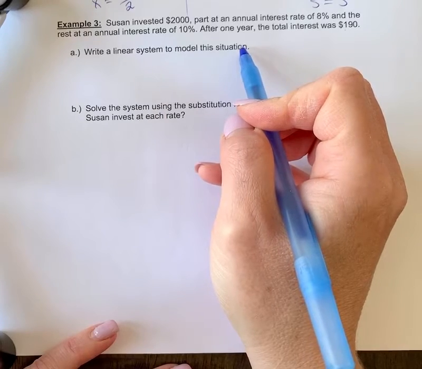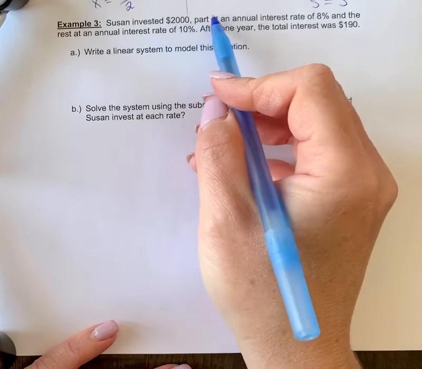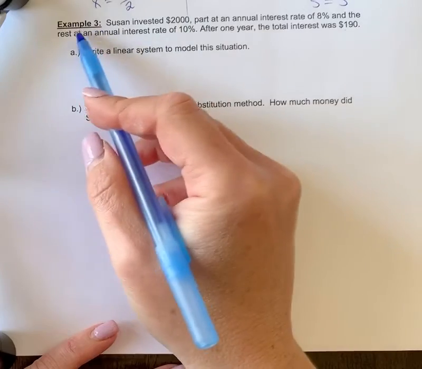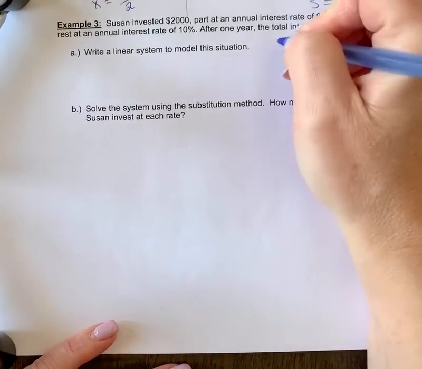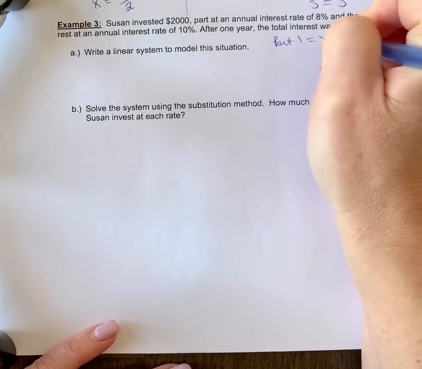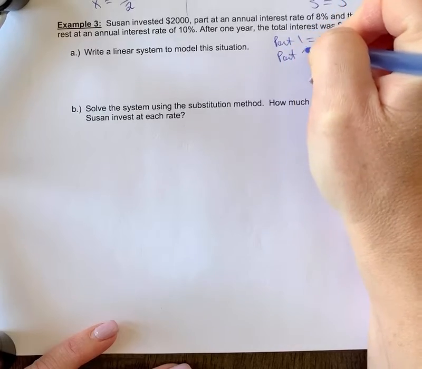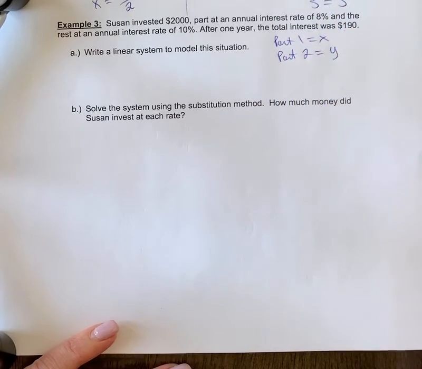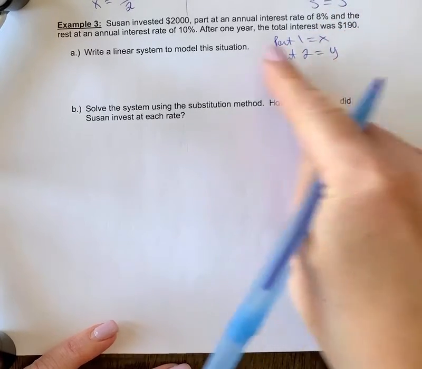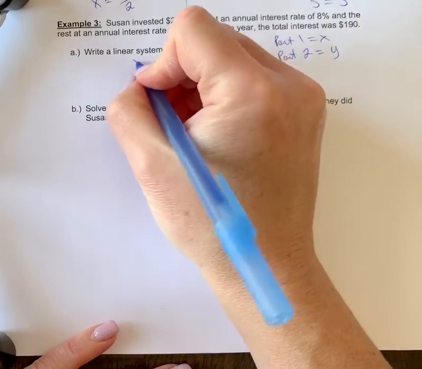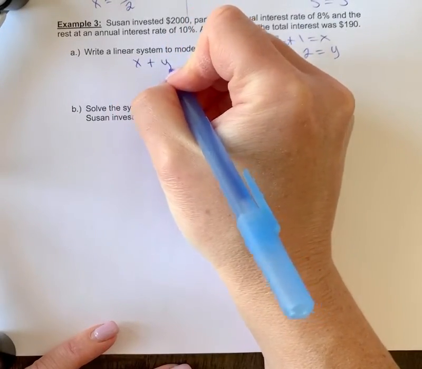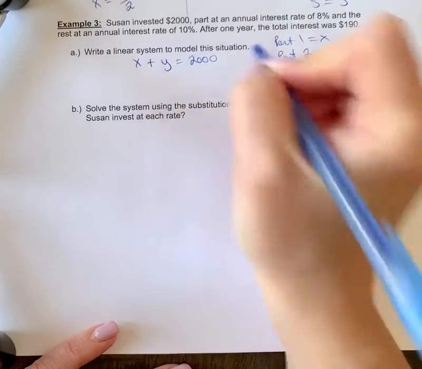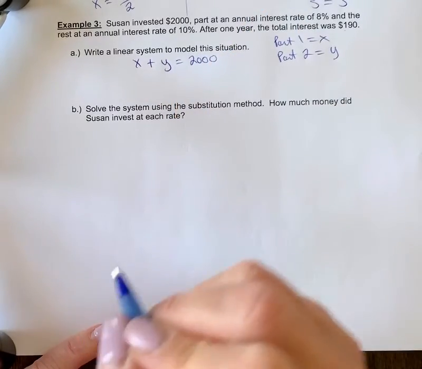So I need to identify my variables. I'm just going to say the first part, then the rest, or second part. So we'll say part 1 will be X and the rest, or part 2, will be Y. So the total investment was $2,000. So that means that the first part plus the second part is $2,000. So X plus Y equals 2,000.